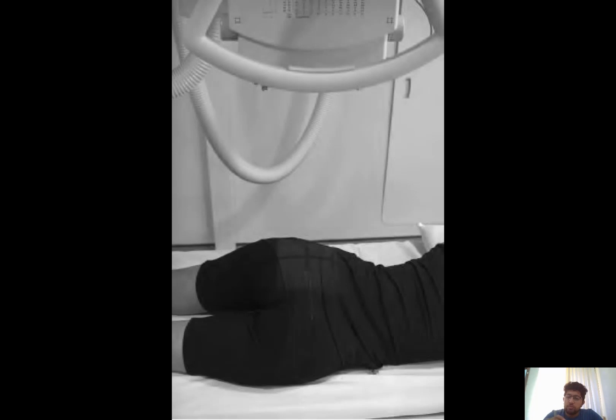Now, the AP view gives the information about the roof and floor of the acetabulum, and any fracture in the roof and floor can be detected by the AP view. The posterior oblique gives the posterior wall of the acetabulum, and Judet's view gives the information about the anterior wall of the acetabulum.